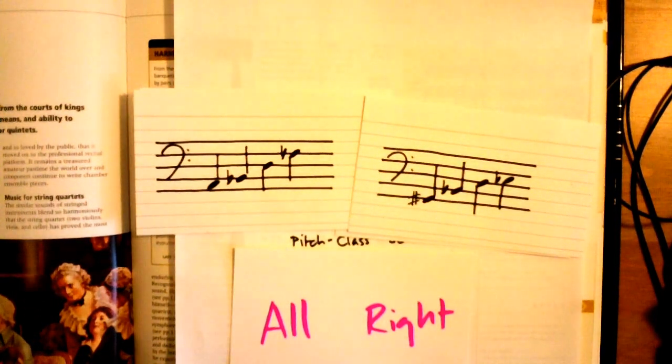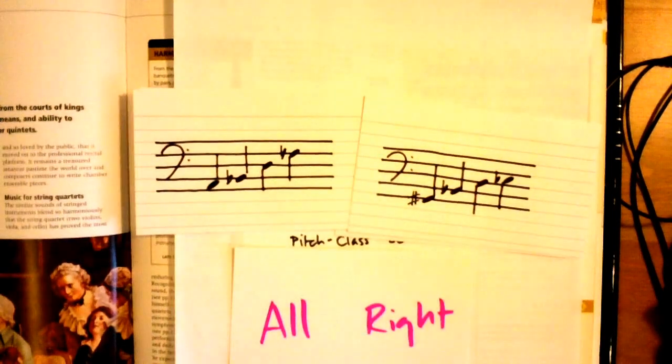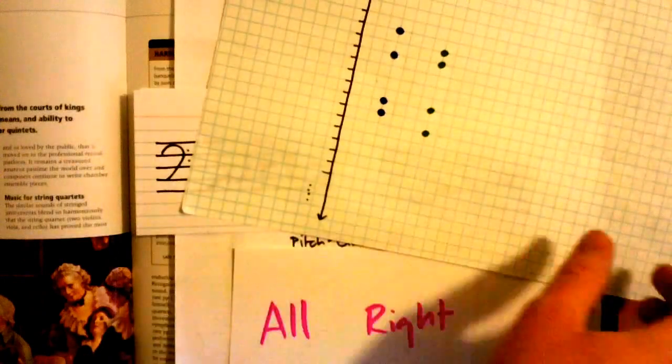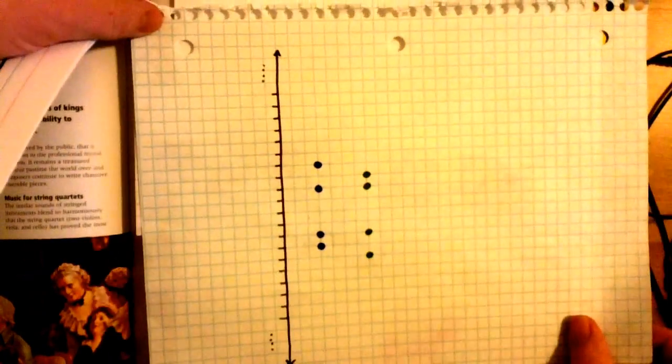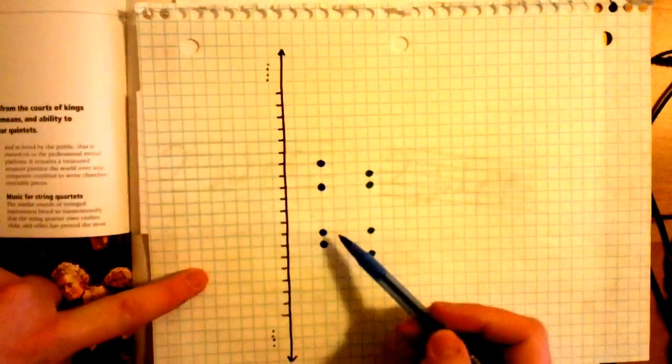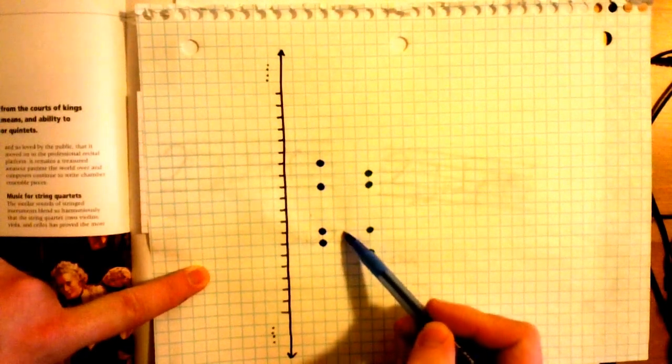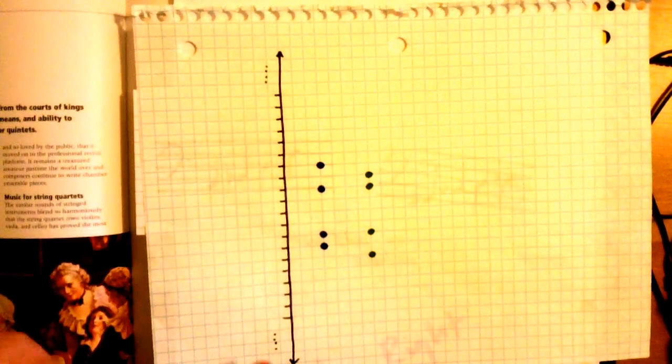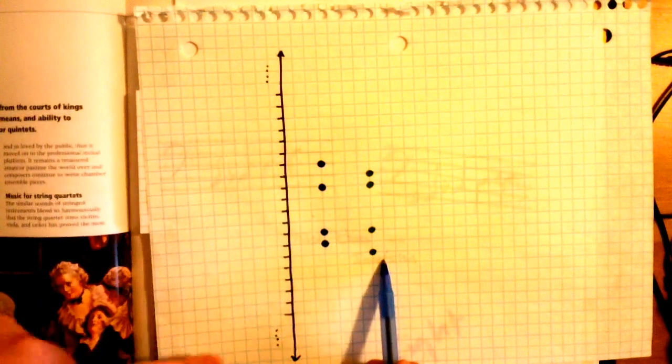If instead of writing on staff paper, we draw on graph paper, I think we can see what's going on here a bit more clearly. Each horizontal line represents a new pitch class, where the distance between each one is just a half step. Now, this is the first chord written on the grid, and this is the second chord written on the grid.